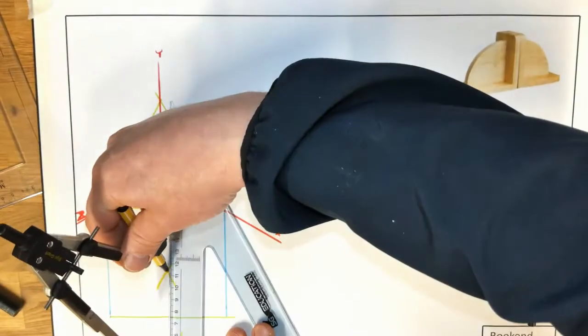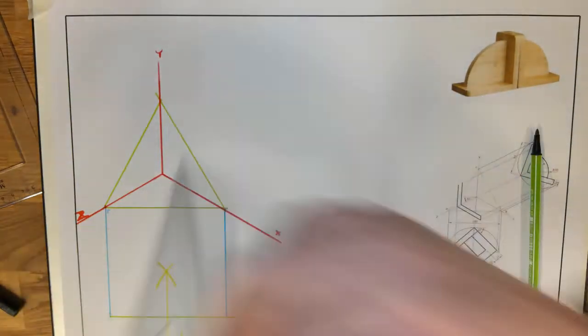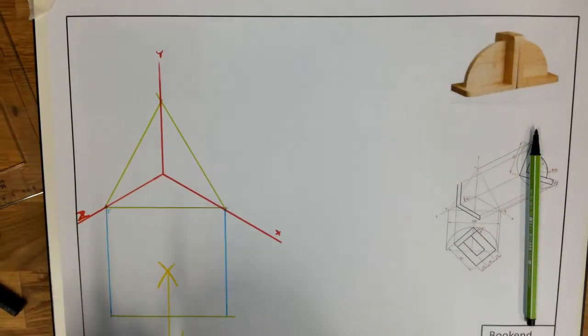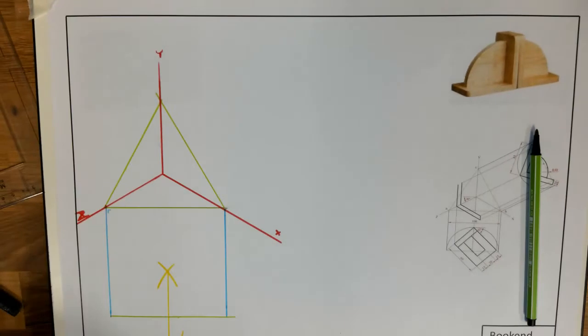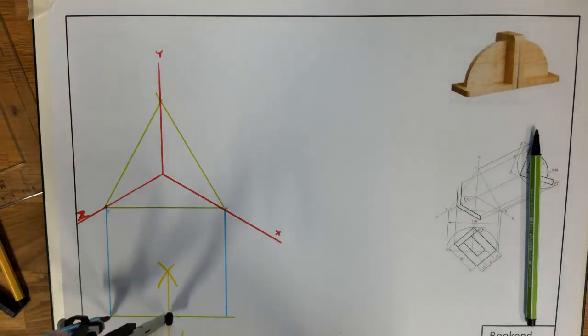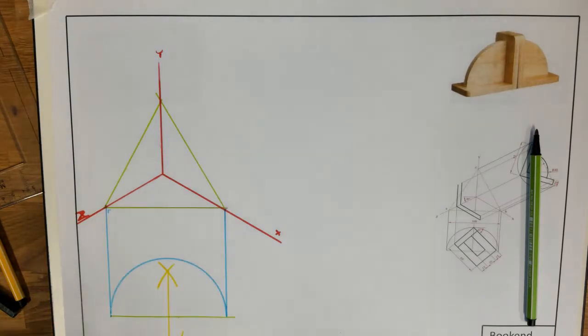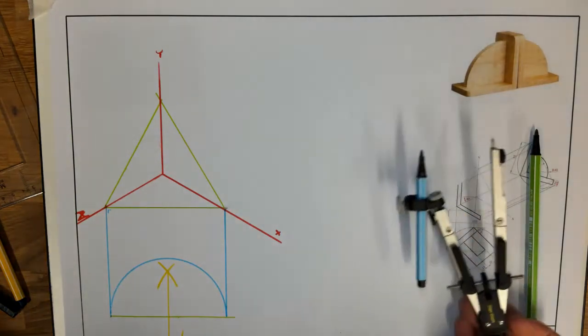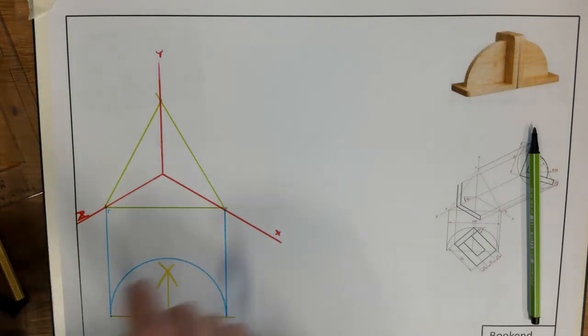Okay, so I move my set square and we draw this down. They kept their semicircle this bluish colour, so we'll use blue just to keep it the same if I'm referring to it. That should be exactly halfway. I'll just double check. I'm pretty happy with that. So I draw my semicircle like so.